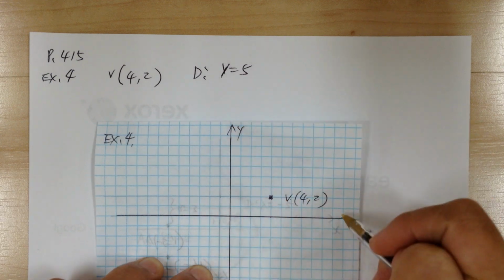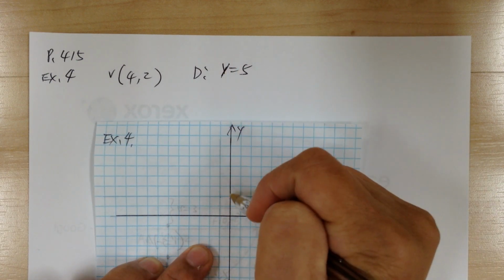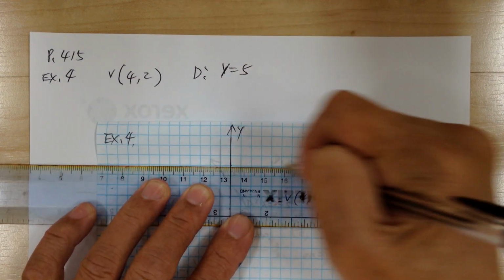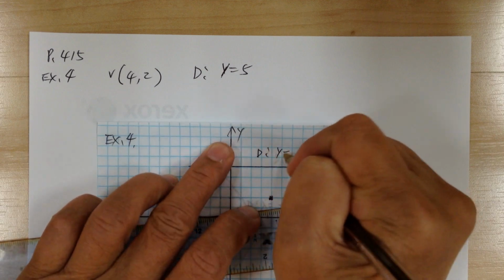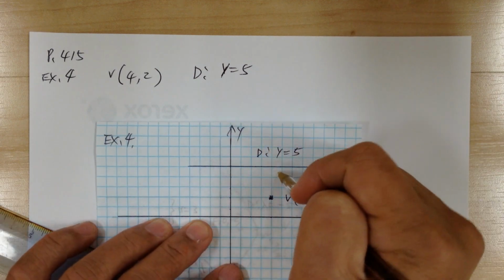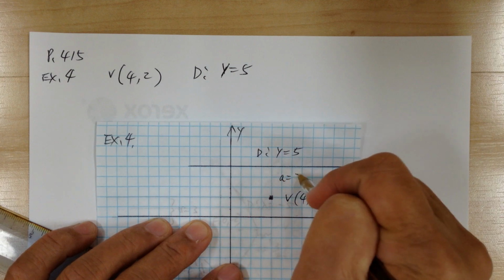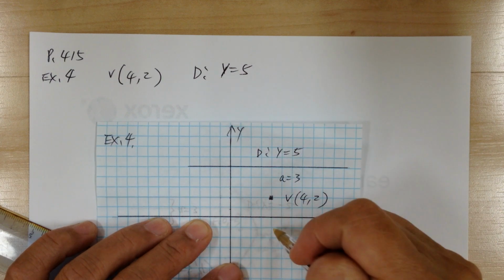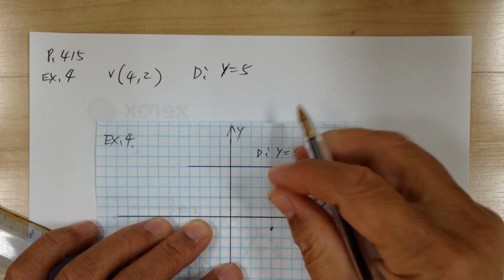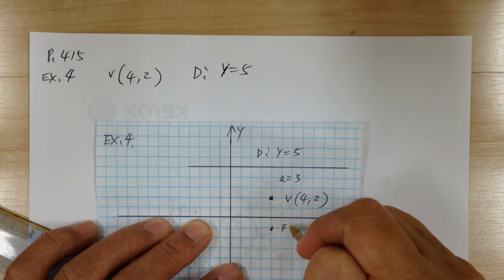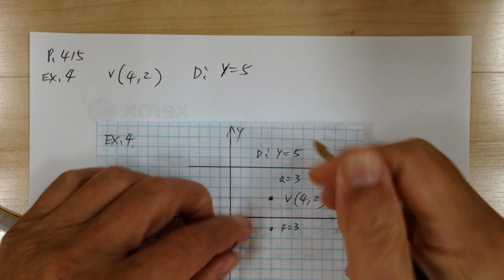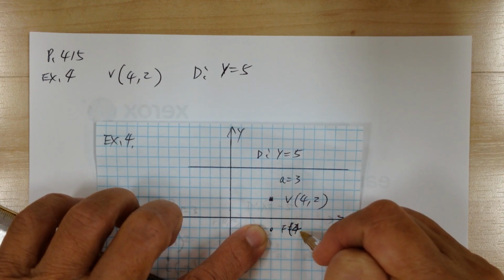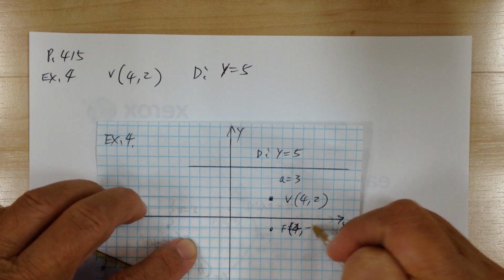Okay, so this is your y-axis, this is your x-axis. So y equal to 5, so it will be 1, 2, 3, 4, 5. Okay, and remember y equal to a number is horizontal. So that's your directrix, y equal to 5. Okay, so now over here you can see that a equal to 3. So you do the same thing, 3 over here, so it has to be 3 over here. So F will equal 4, comma, -1. Okay?